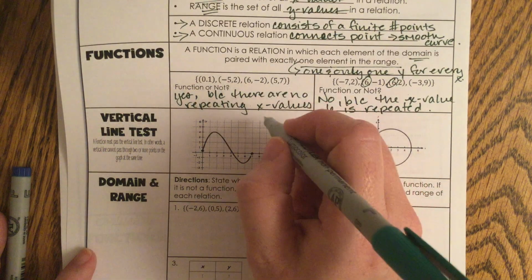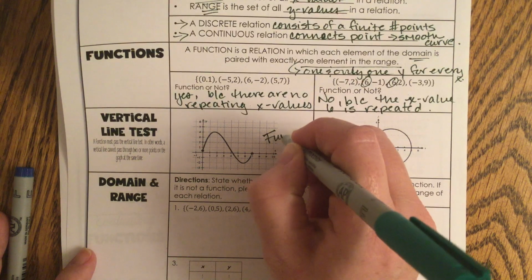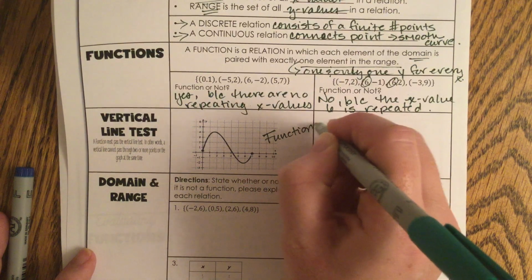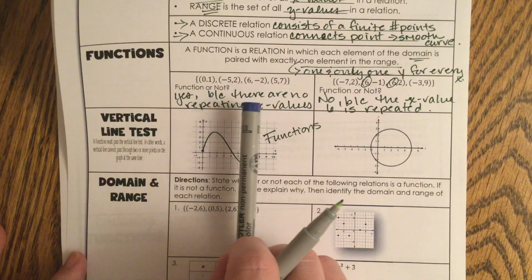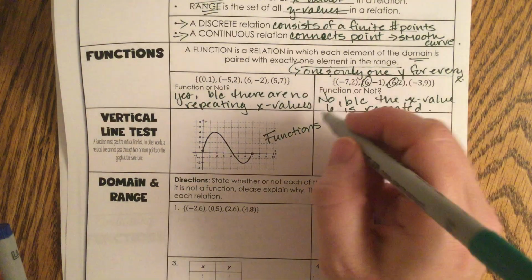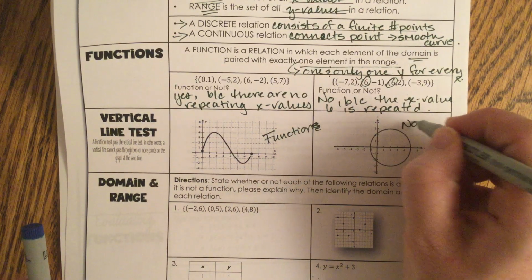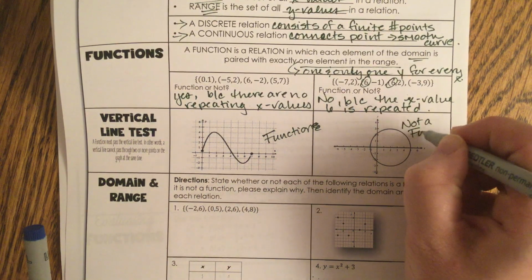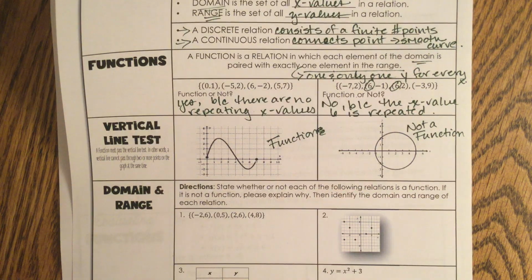But if it passes the vertical line test, it is a function. So this one's a function because as I pass the vertical line over the graph, I don't hit two x values at the same time. Whereas the circle is not a function because it doesn't pass the vertical line test.